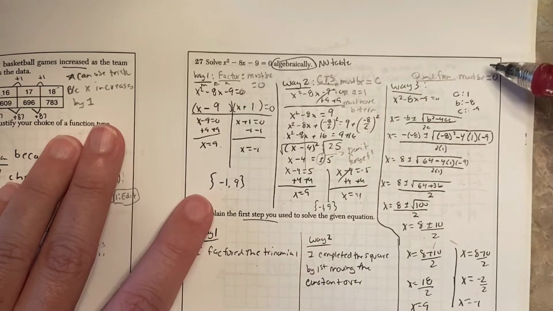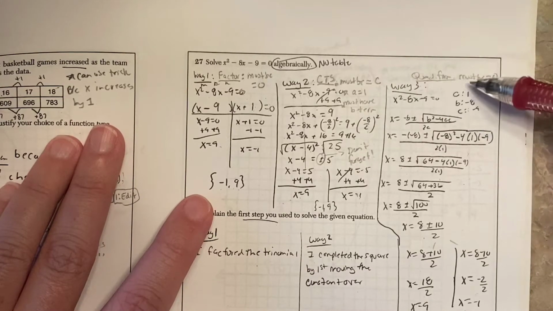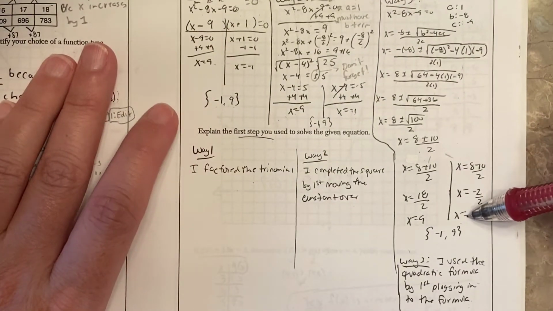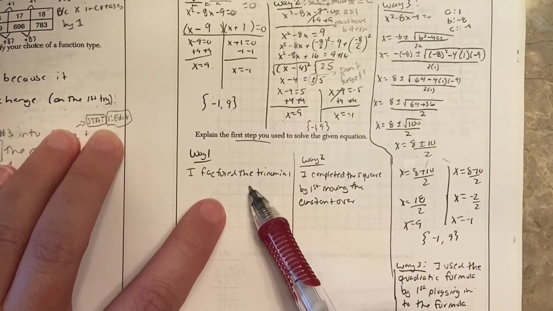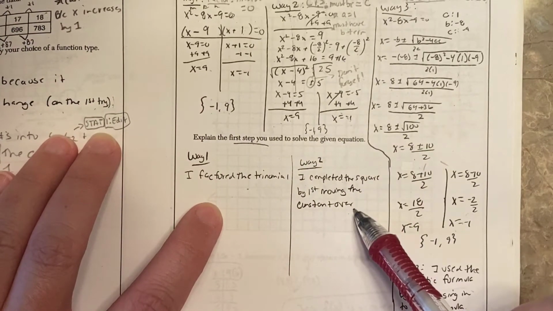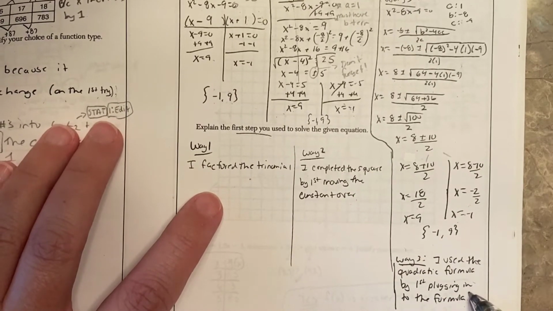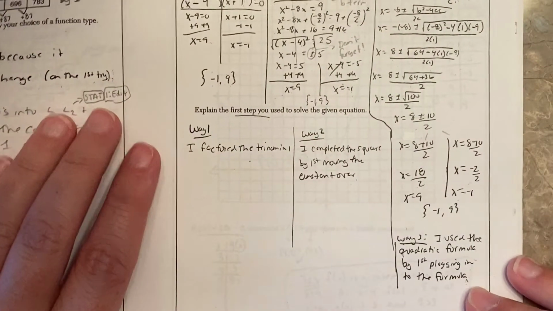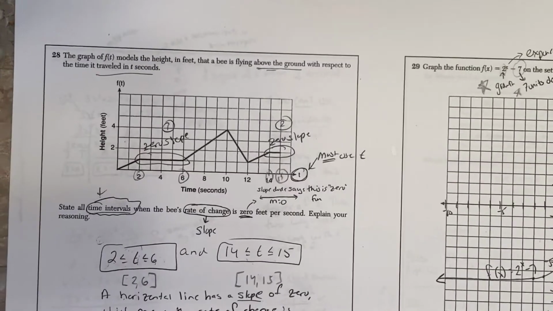And then the last one, the quadratic formula, have it equal to 0. And then you just list A, B, and C. You plug it into the formula, you do all the work, and you'll get 9 and negative 1. So they all have the same exact answer. To explain it, you would just say either I factored the trinomial, or I completed the square by moving the constant first, or I used the quadratic formula by plugging the numbers into the formula. So whichever way you did it, just make sure you have the corresponding example or explanation, I should say.